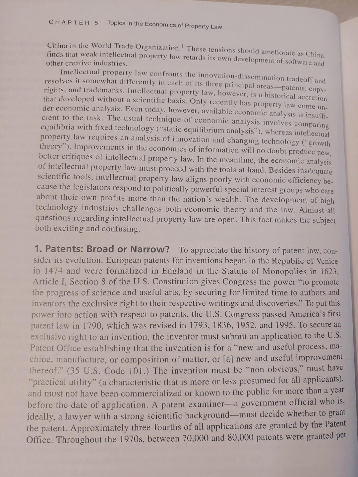Returning to the text, these tensions should ameliorate as China finds that weak intellectual property law retards its own development of software and other creative industries. Intellectual property law confronts the innovation dissemination trade off and resolves it somewhat differently in each of its three principal areas: patents, copyrights, and trademarks.